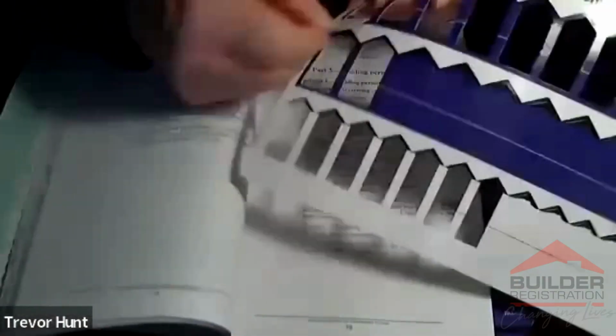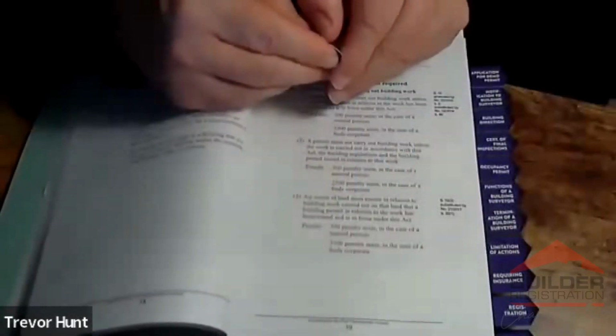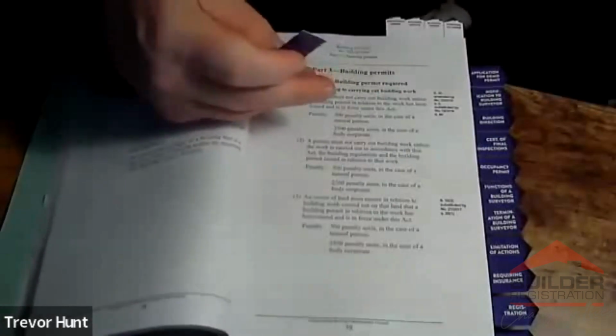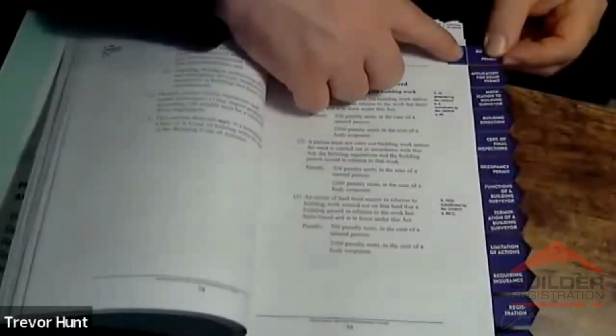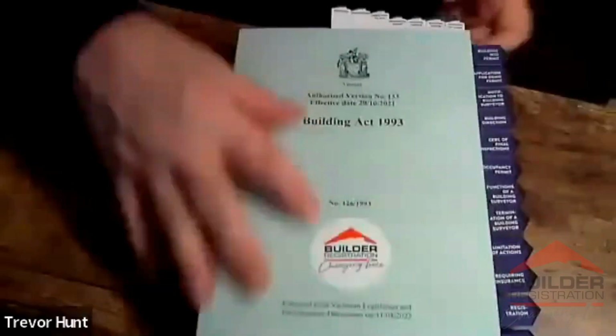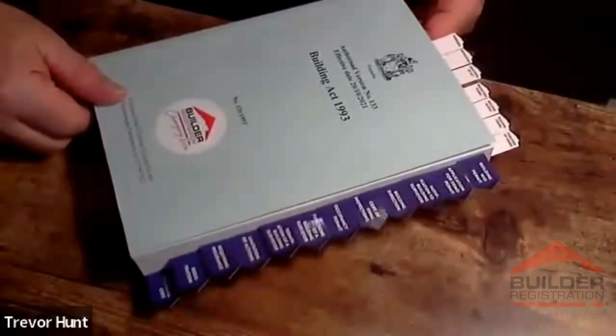And that will be the final tab out of that Building Act sheet. And with that one in, that's our Building Act completed.